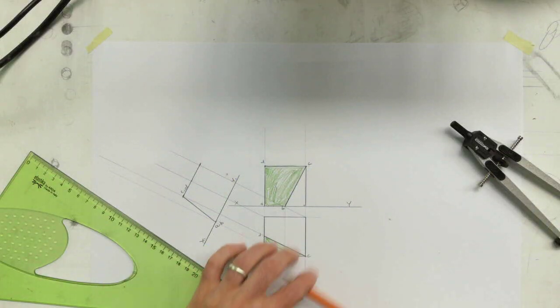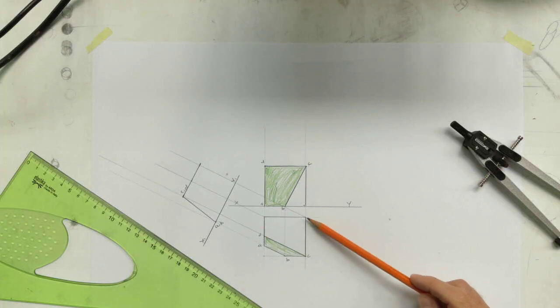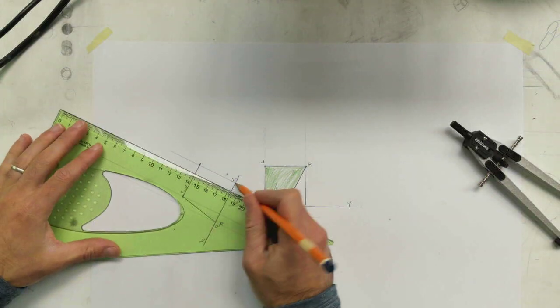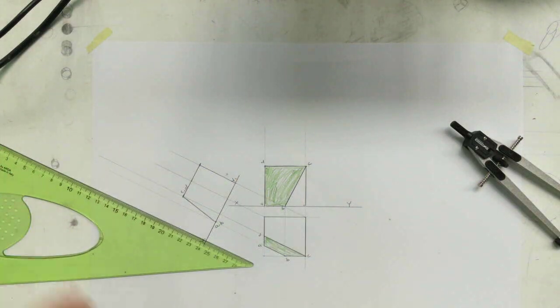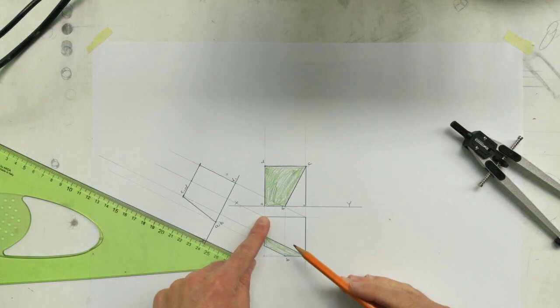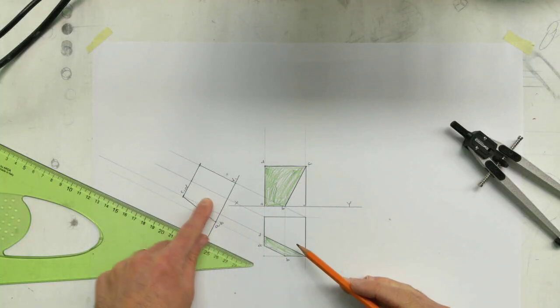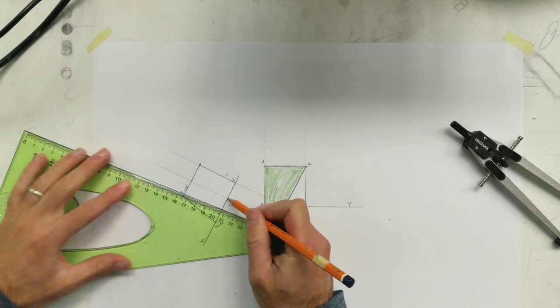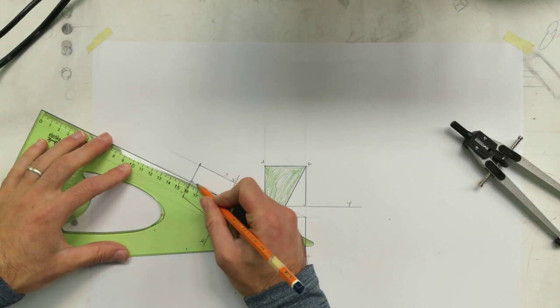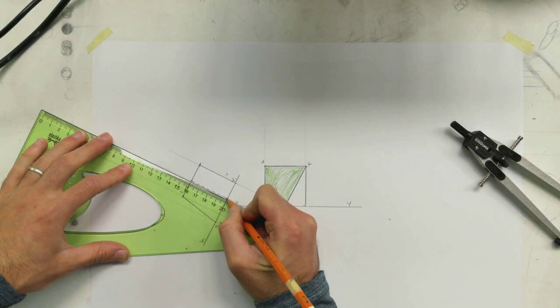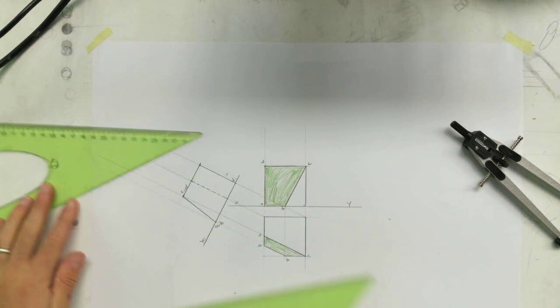When we look in this way, we can see that corner there, so that'll be a full line drawn in. However, this corner here, when we look in this way, it's hidden, we can't see it. So that line is going to be a dashed line to represent our hidden detail. And that's our first auxiliary.